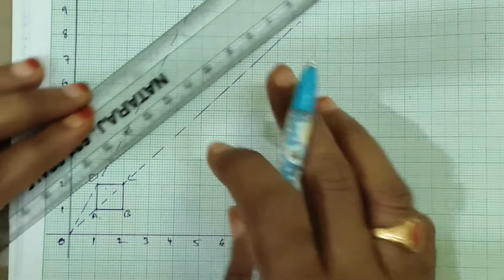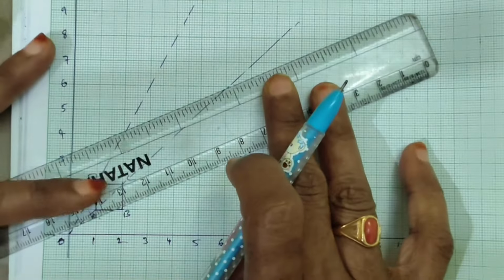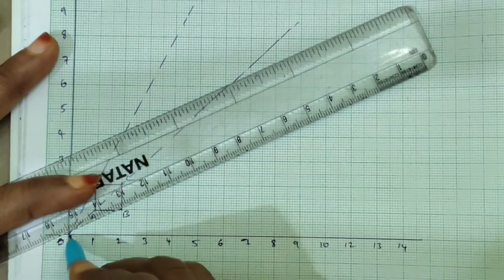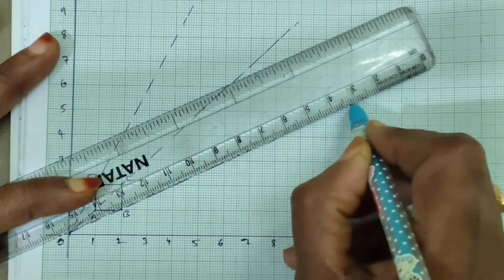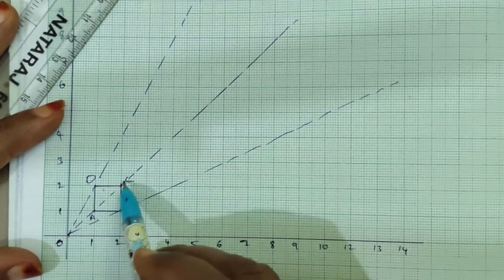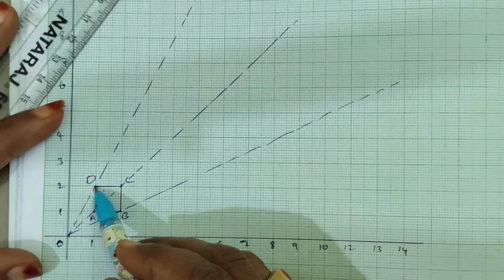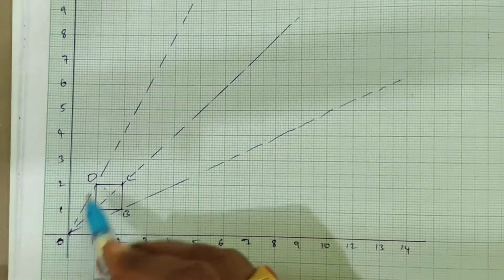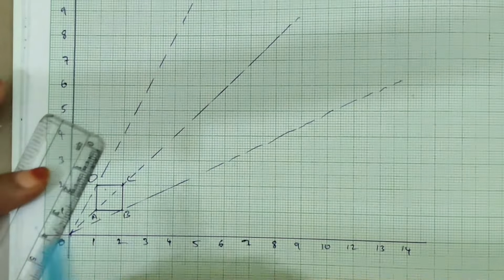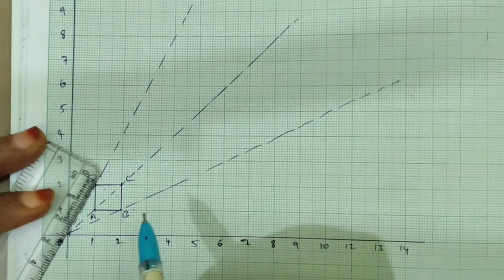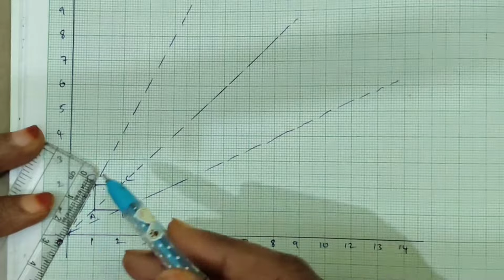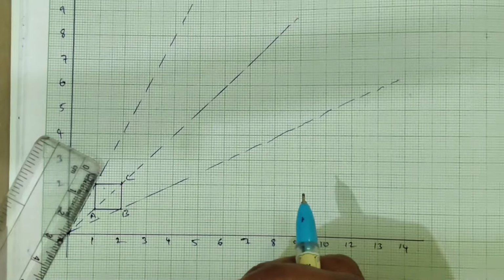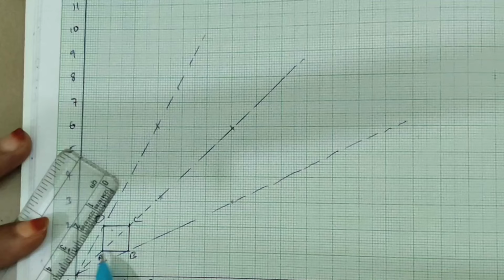Next, the third one, from the origin to vertex B. Now these lines touch the 4 vertices: D to O, O to A, C to O and O to B. First we find the distance from O. In the question the scale factor is 3. Now we measure the lengths OD, OA, OC, OB.